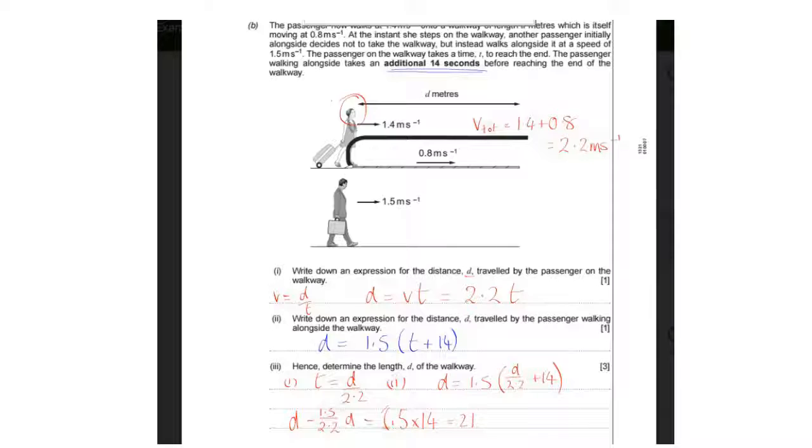So if we do this sum here, 1 minus 1.5 over 2.2, we get 7 over 22. d is equal to 21. d is 22 times 21 all over 7, which gives us 66 metres.